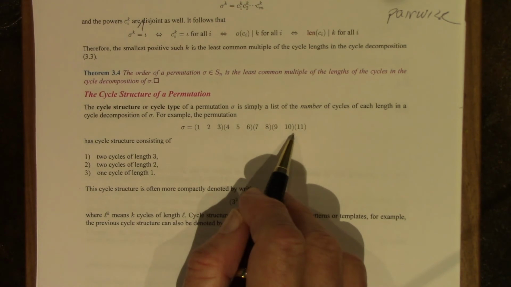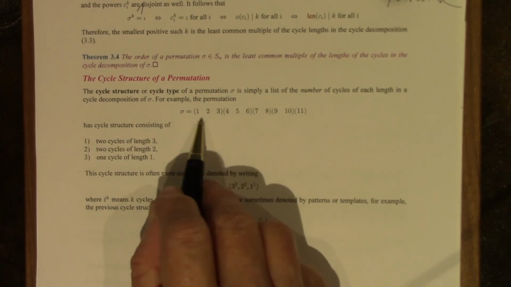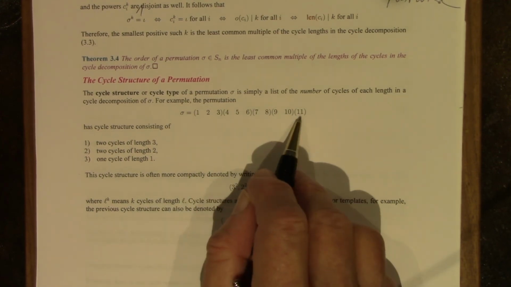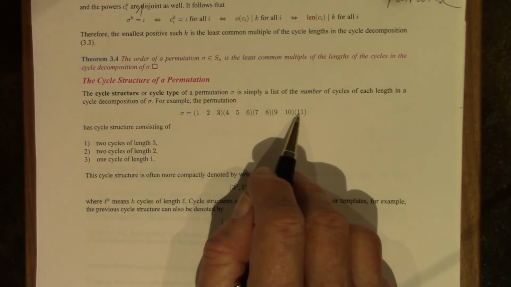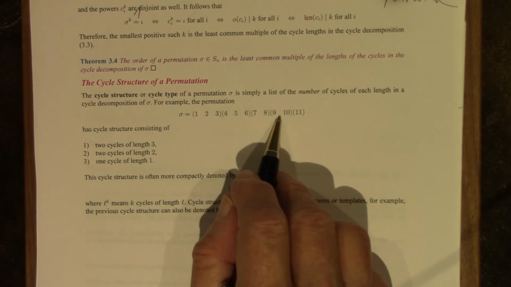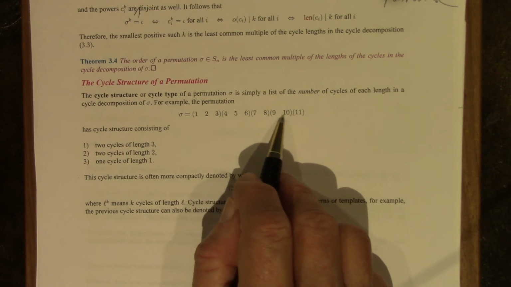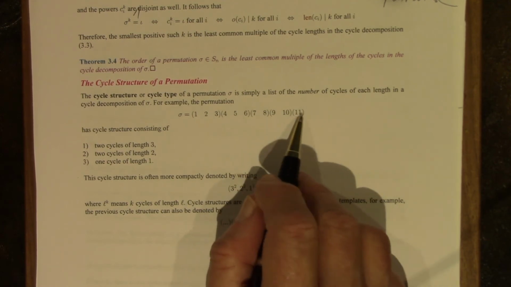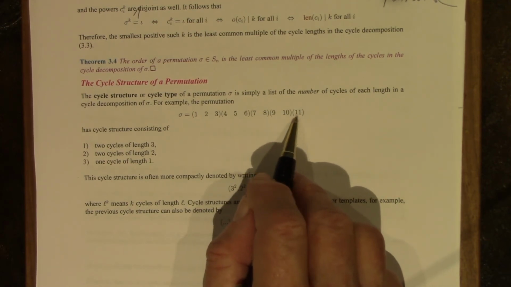So let's look at this permutation. Notice, by the way, that I made the spaces much larger because I have a 10 and an 11, two-digit numbers, and if this space wasn't really exaggerated, you might mistake this for the cycle of length 1 containing 910, or you might misconstrue this to be the transposition that interchanges 1 with itself.